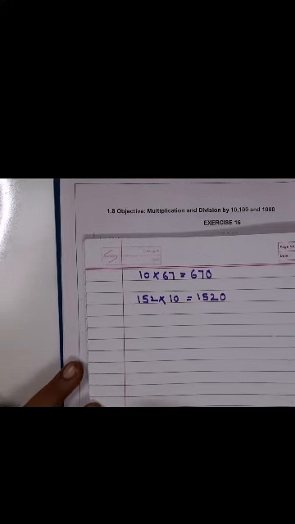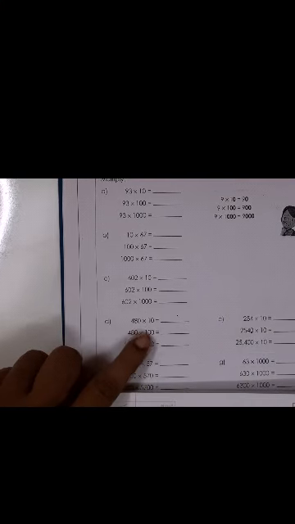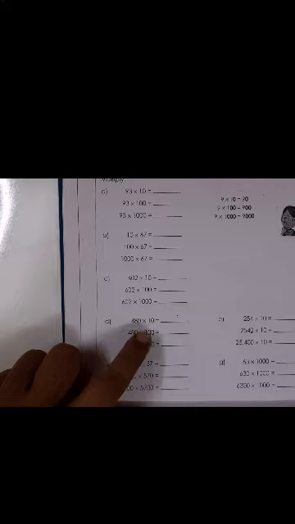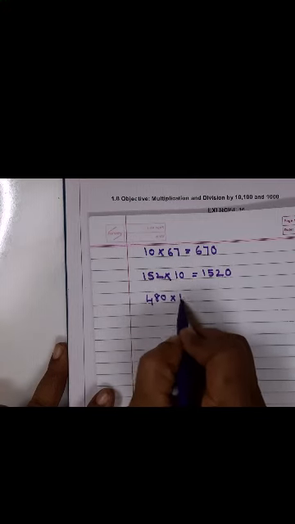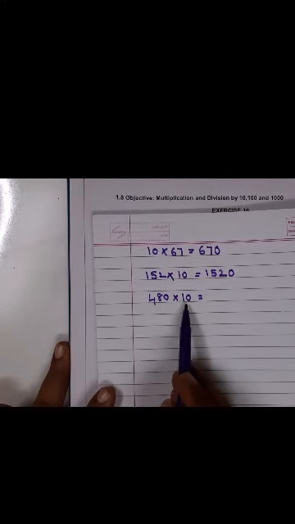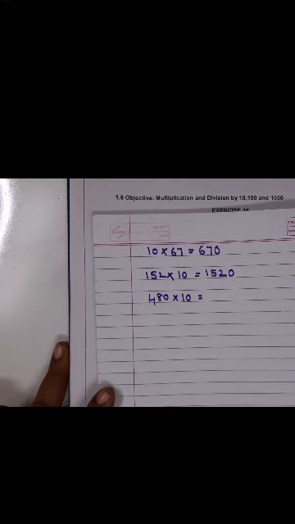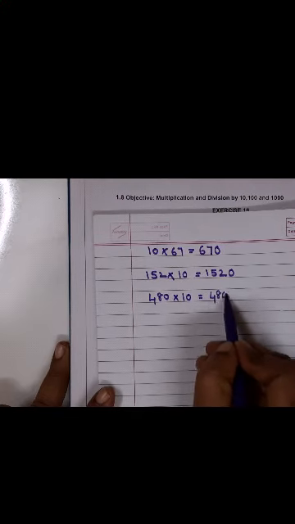Now, yes, now this is complex, children, where you all made a mistake. The mistake was in this sum. This sum, most of you have made a mistake. 480 into 10. Let's take this, children. 480 into 10. You know, children, why you all got confused? Because of the multiplicand and multiplier, because there were 2 zeros. So that's where you all made a mistake, children. So now you add this number, 480. And then what did we say? Just add a 0.